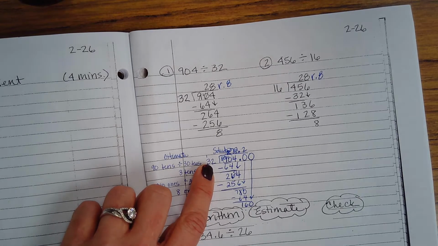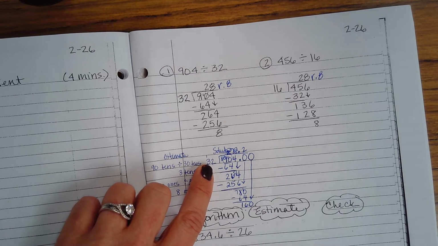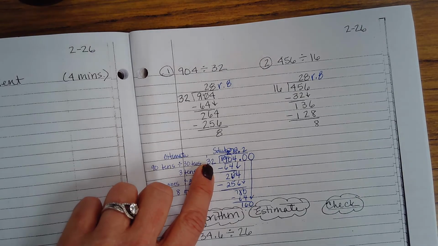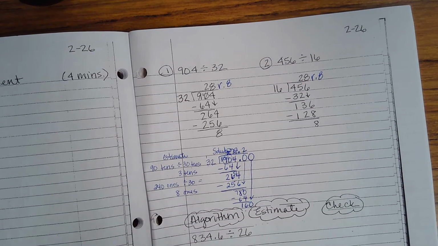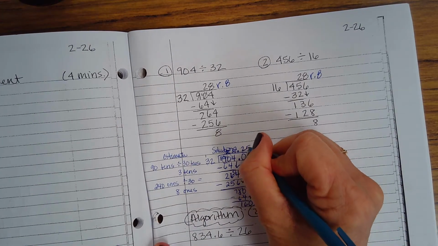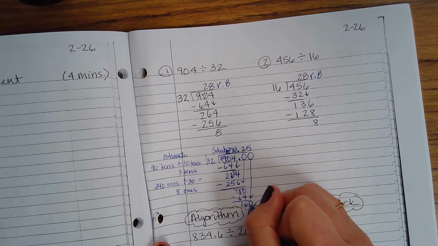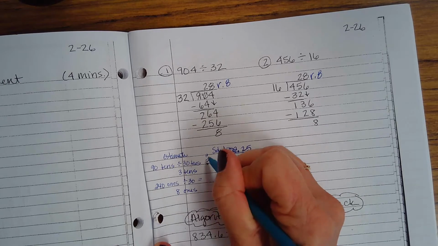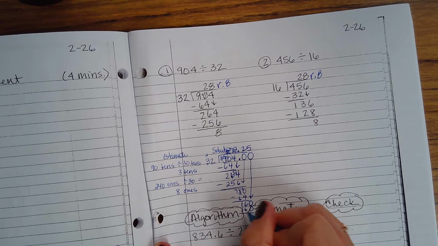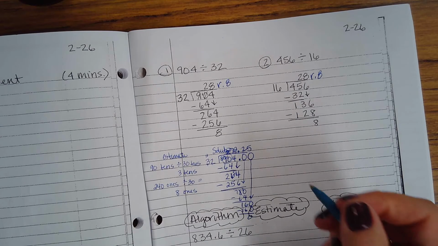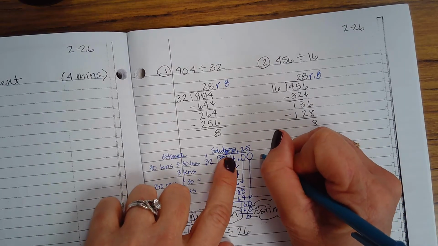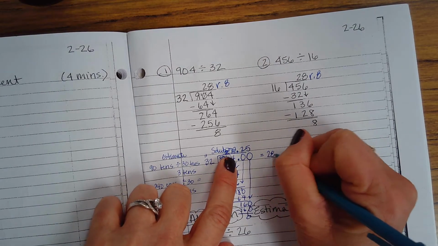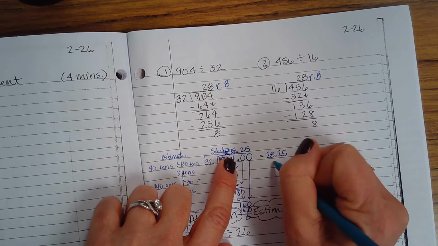Cooper's calling 5. Oliver's calling 4. Zoe, I can't tell. 5. Okay, Bradley's calling 5. Okay, let's try 5 and let's see what we end up with. 5 times 2 is 10, right? Carry the 1. 5 times 3 is 15, plus 1 more is 16. All right, so our answer is 28.25.